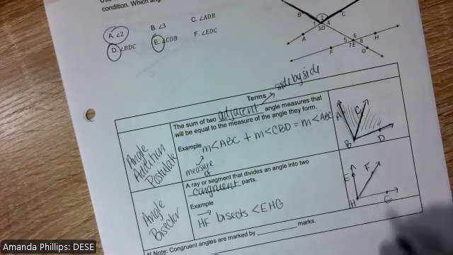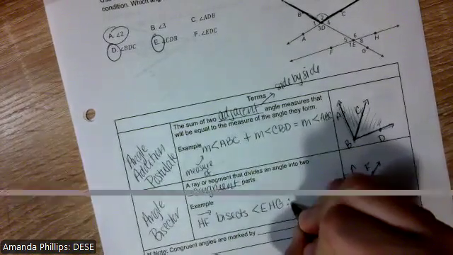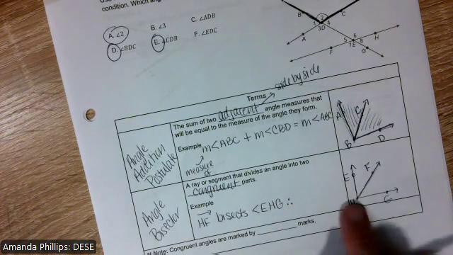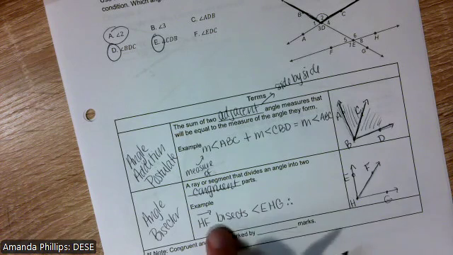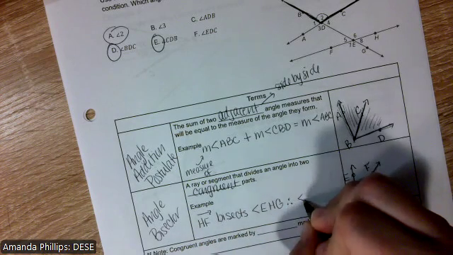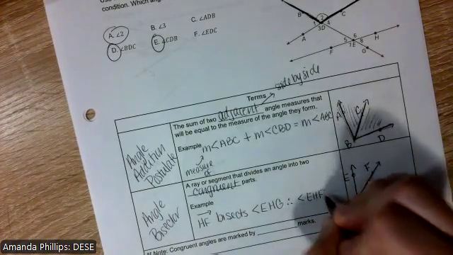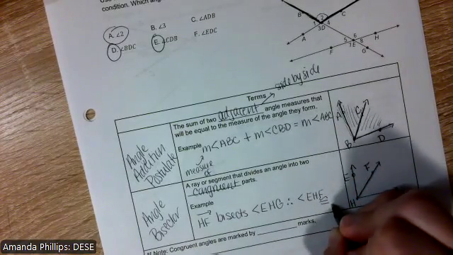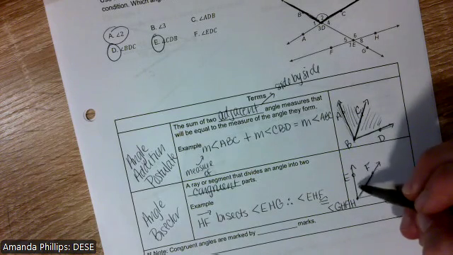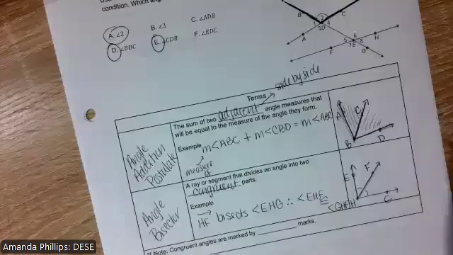Now, what that tells us is these three little dots in math mean therefore. Okay, so since HF bisects this angle, we therefore know that angle EHF is congruent to angle GHF. We know that this angle is congruent to this angle.